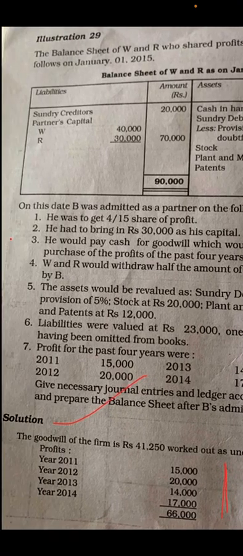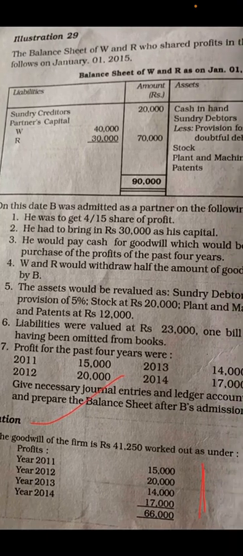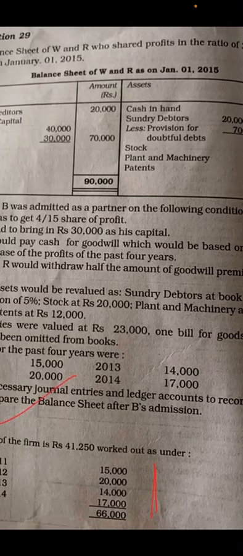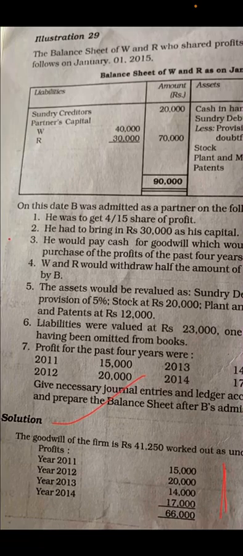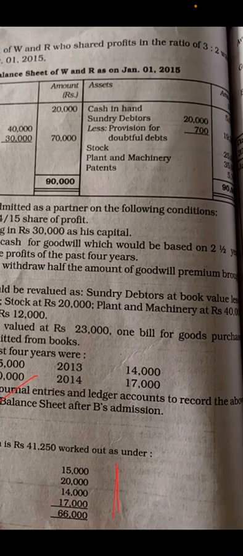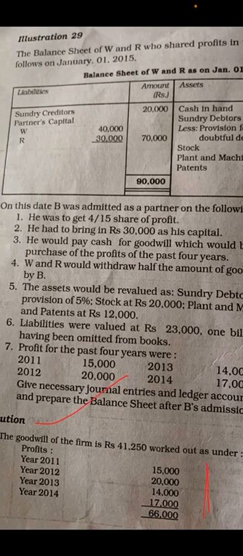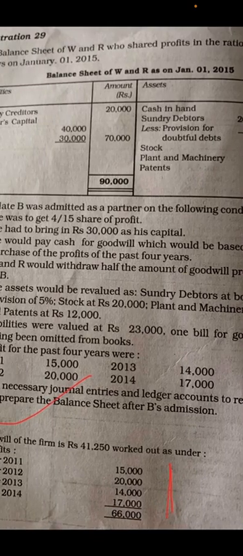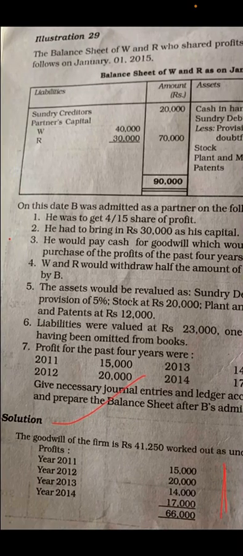Next, liabilities were revalued at rupees 23,000. How much were the liabilities? One bill for goods purchased has been omitted from the books. That means liabilities were revalued; 23,000 is the liability.